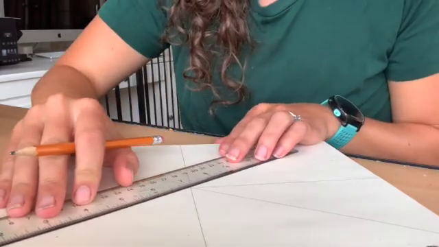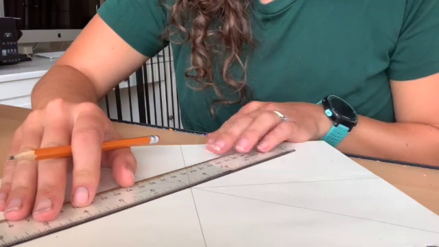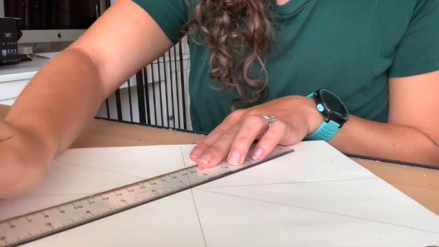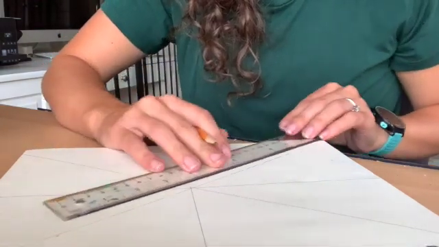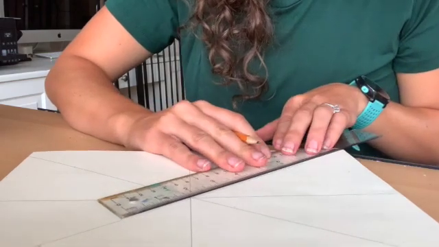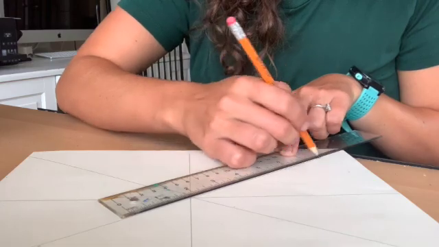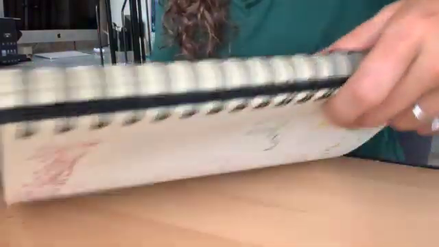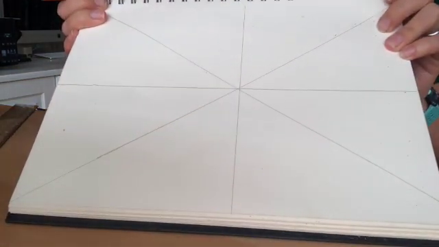And our other corner. Alright, you should have something like that.